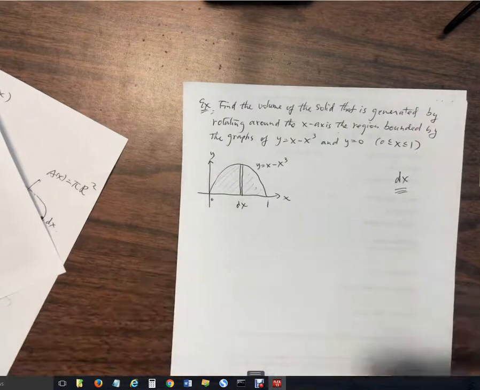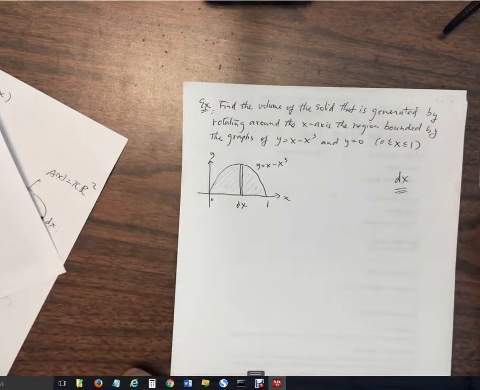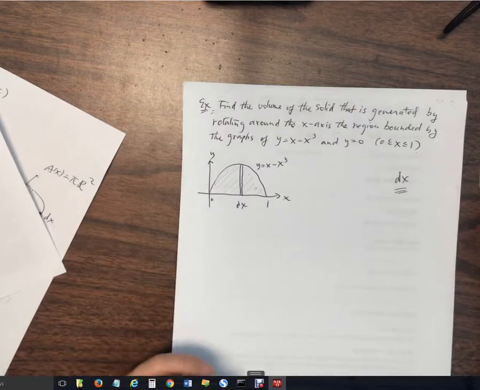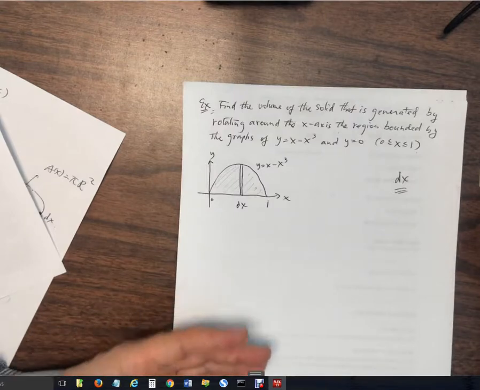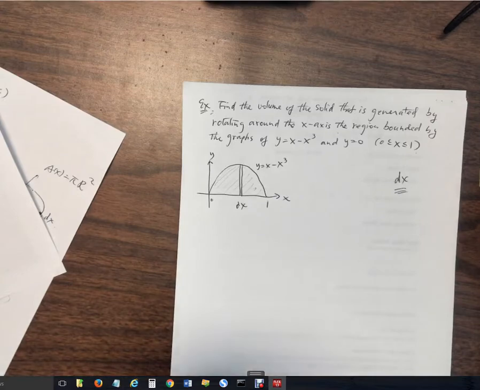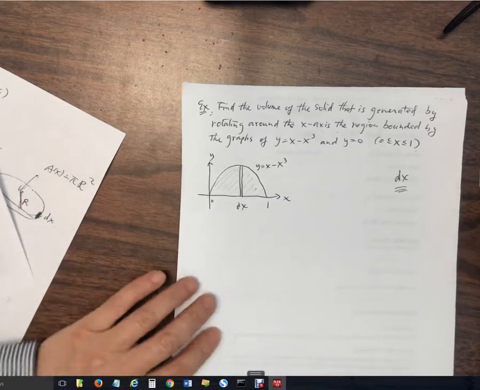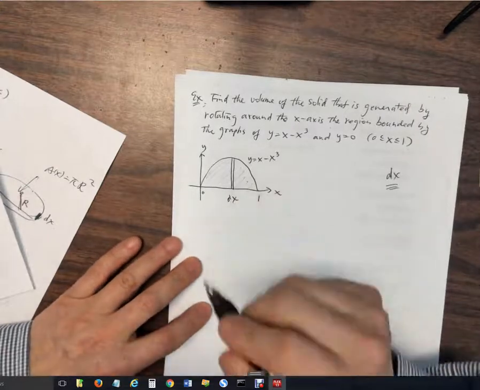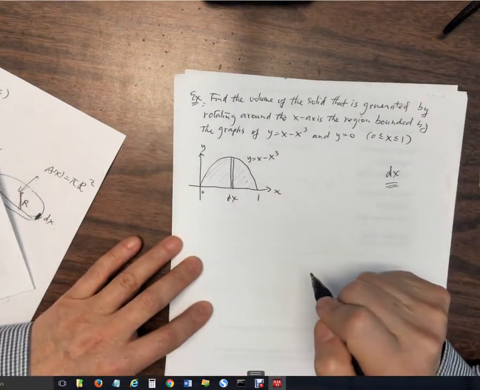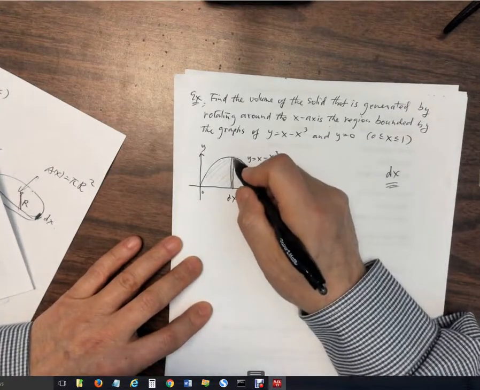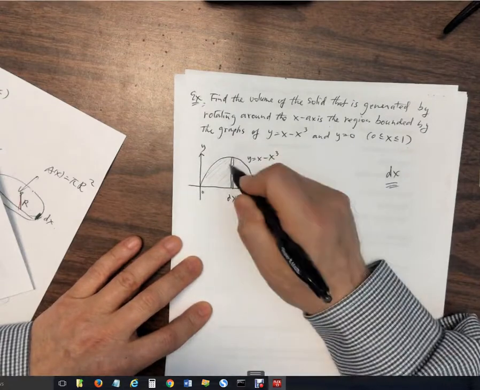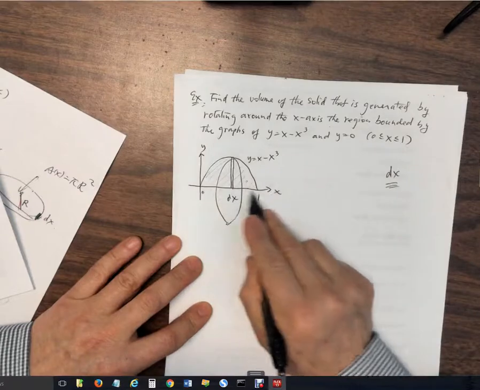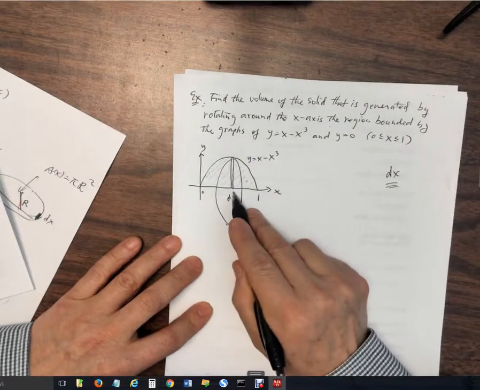How do you rotate the strip so you get a decent picture? Very simple. You don't have to be an artist. Rotate always ends. So rotate, for example, the top end around the line, you have a circle, right? With the axis going through the middle.